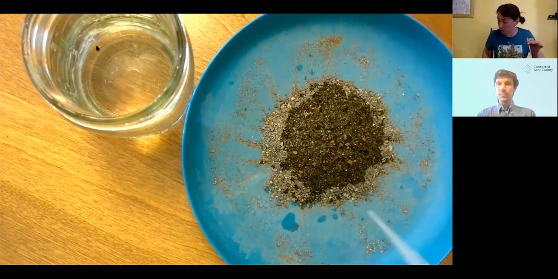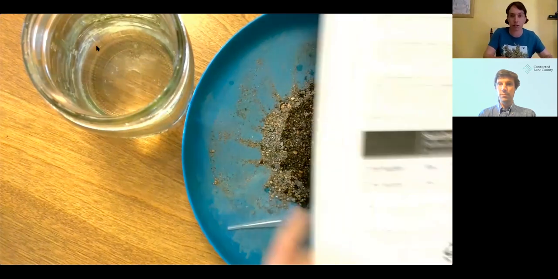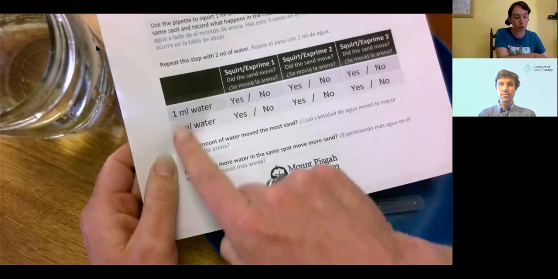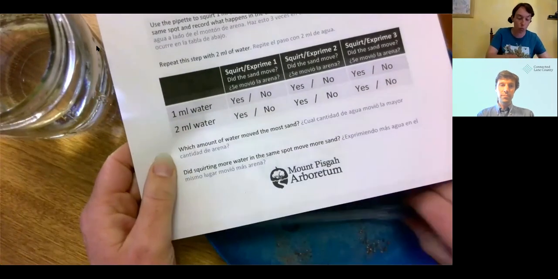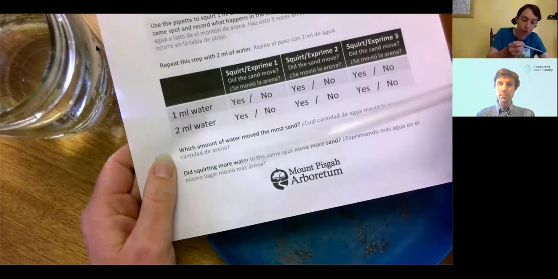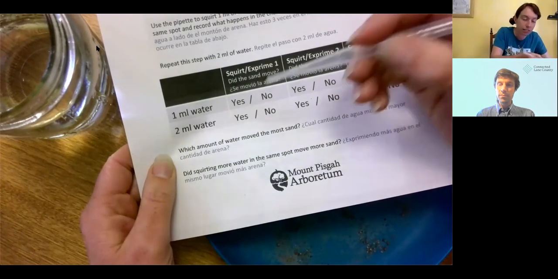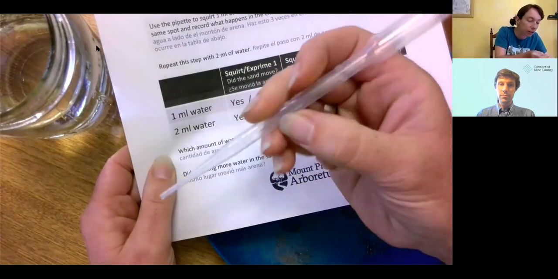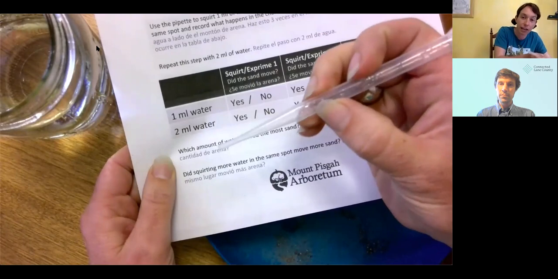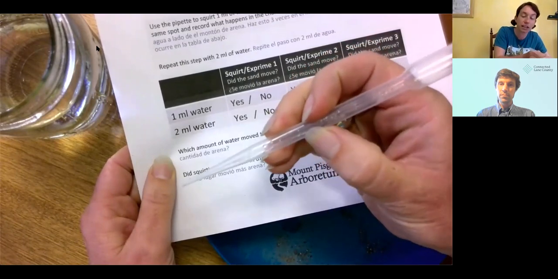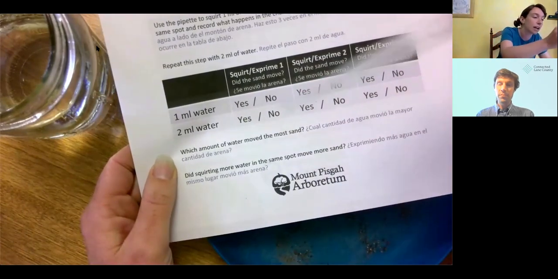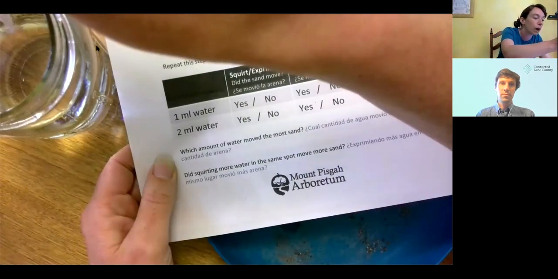So the first thing you're going to do, which you can see on your little sheet, there's a little part that says experiment right here. So what we're going to do is get 1 milliliter of water first. So if you look on your pipette, you're going to see it doesn't show up very well with the camera, but there are little lines on there. And the first line is 1 milliliter. The second line is 2. So the first thing we're going to do is just try to get 1 milliliter of water.